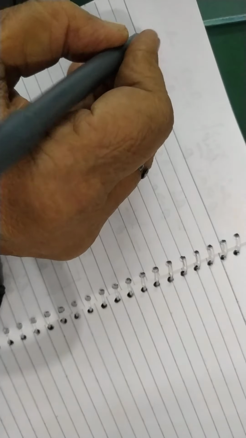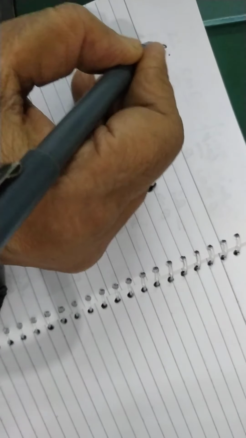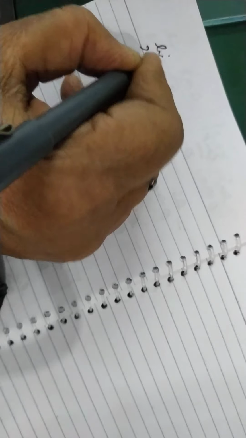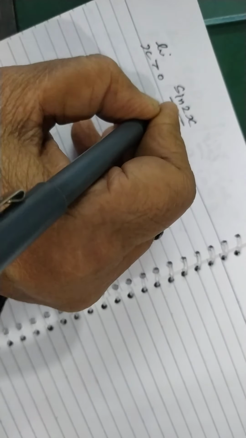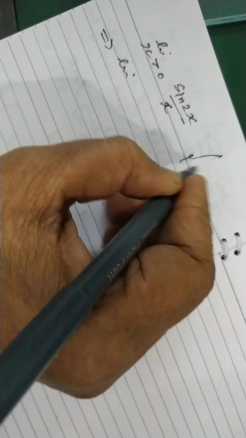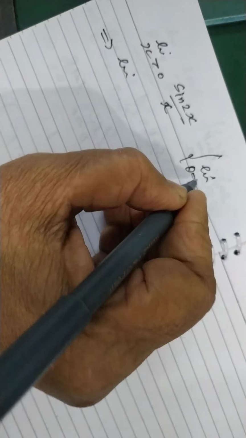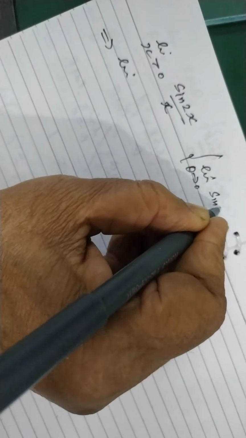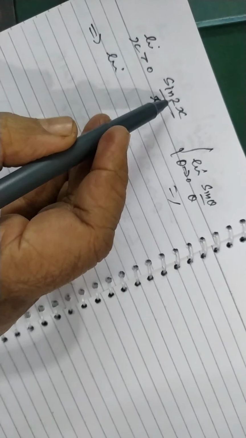You see some question: limit x tends to 0, sin 2x upon x. इसकी लिमिट निकलनी है. We know the formula: limit theta tends to 0, sin theta upon theta is equal to 1. Here in the place of theta we have 2x, so we make the denominator 2x.